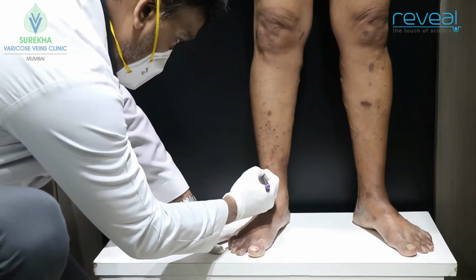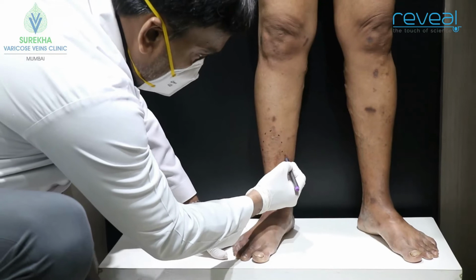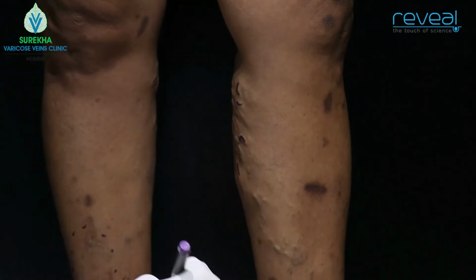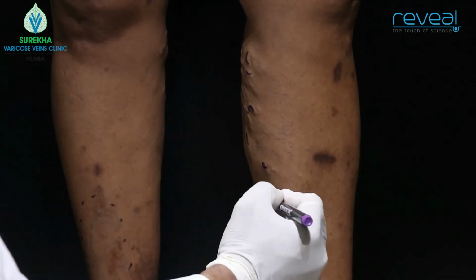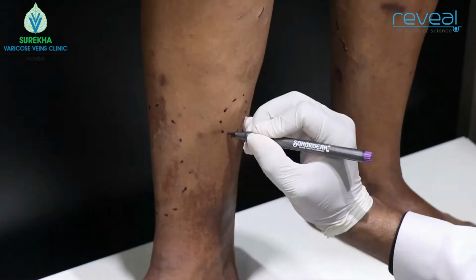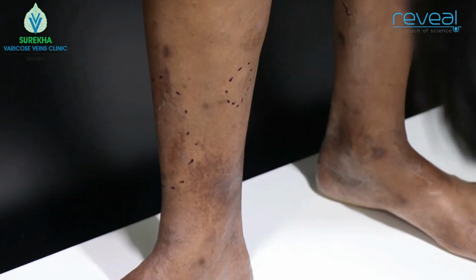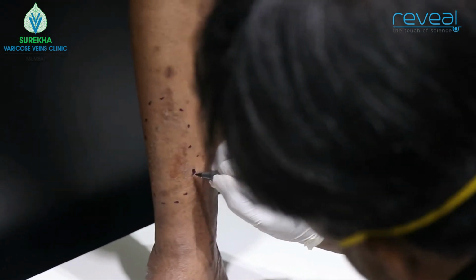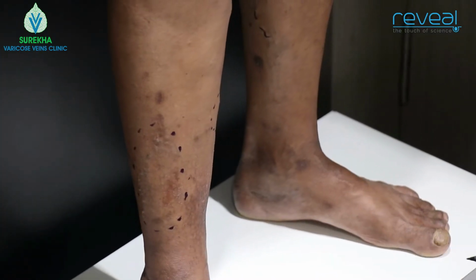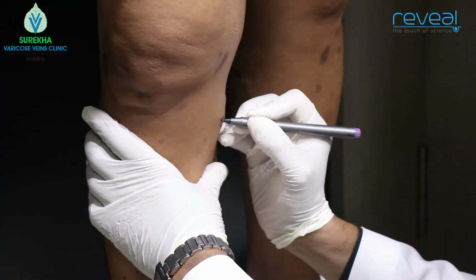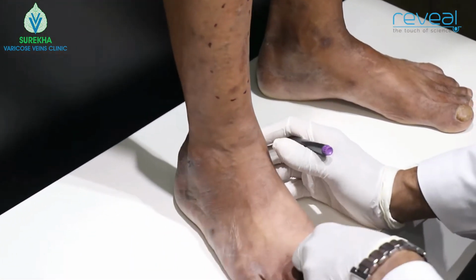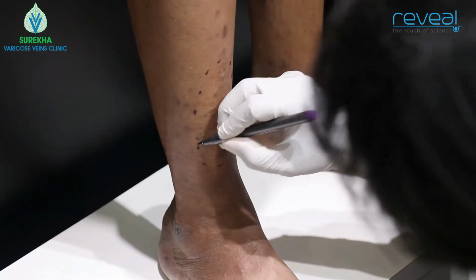So, as far as the clinical classification is concerned, this is a C4 disease. We have done a duplex ultrasound scan for this patient, which shows a bilateral saphenofemoral junction valve incompetence along with incompetent perforators, the below knee perforators in both the legs. So the plan today is to do an endovenous laser ablation procedure for the great saphenous vein in both the legs, followed by treatment of the perforators and also the varicose tributaries with foam sclerotherapy at the same setting.